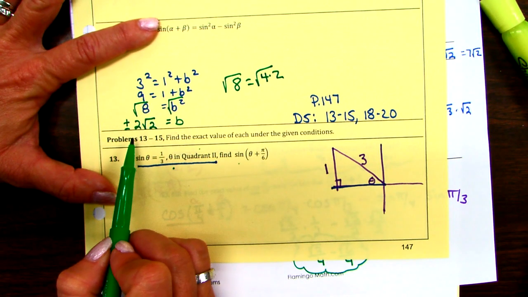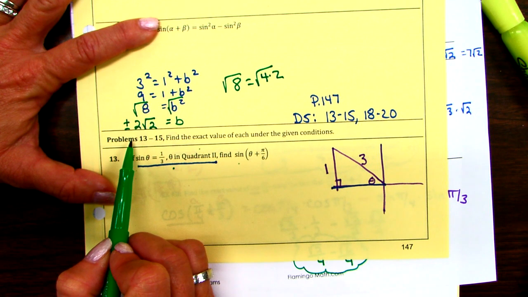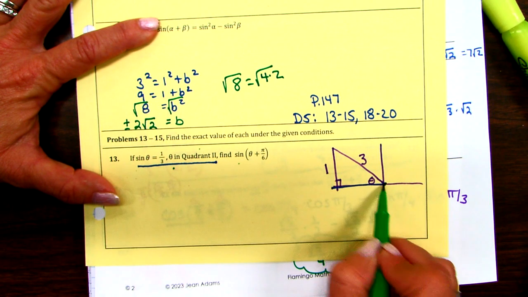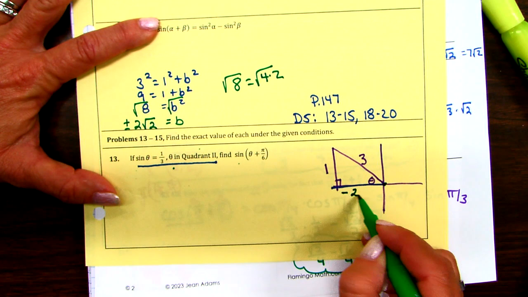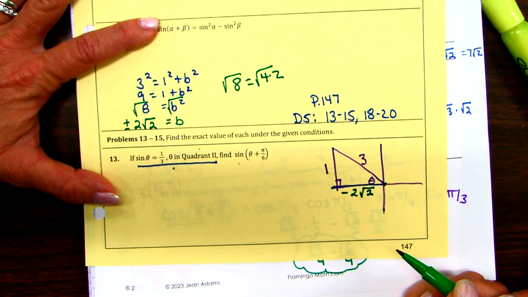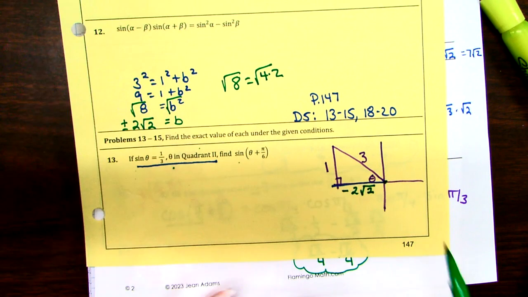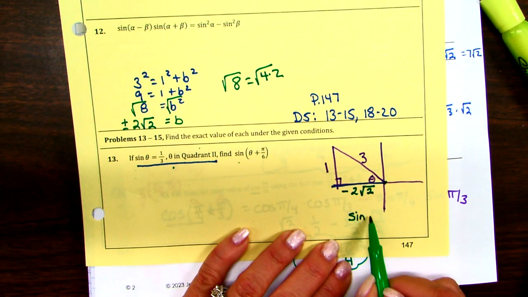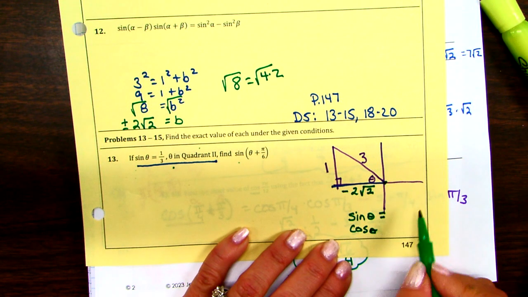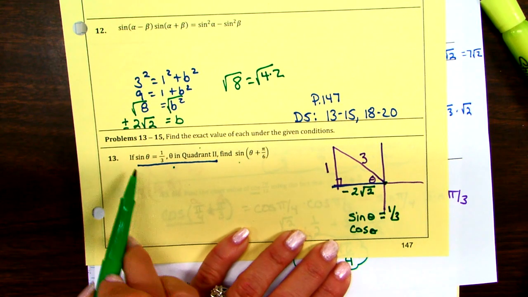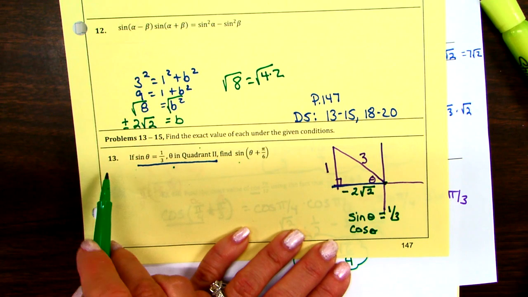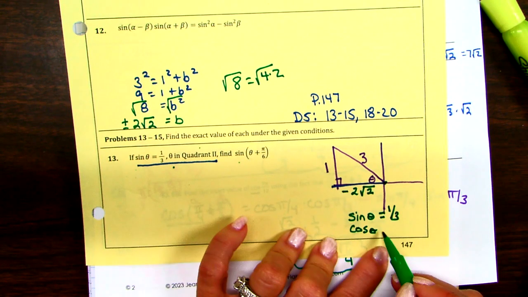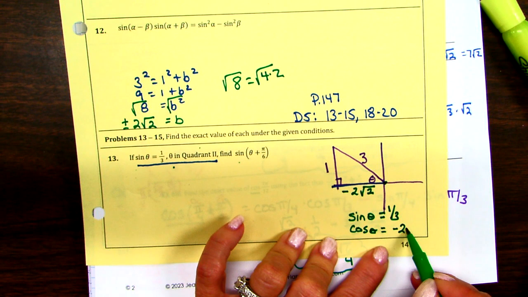I would just know it. Just kind of memorize it. Square root of 8 is 2 square roots of 2. Right? And we're going to the left, so that's going to be negative. I know for my sum formula, I'm going to need sine of theta and cosine of theta. Sine was given right here. And cosine would be adjacent over hypotenuse.